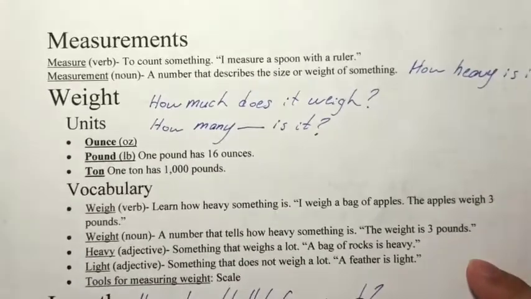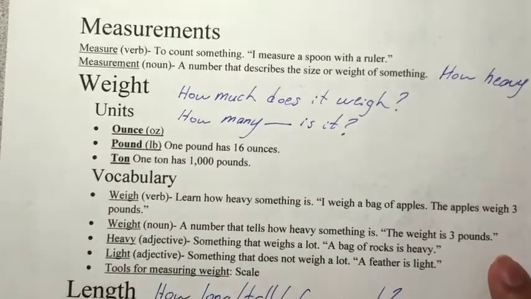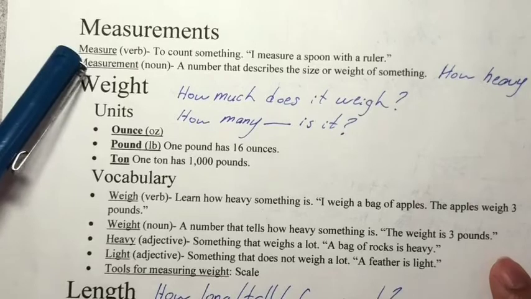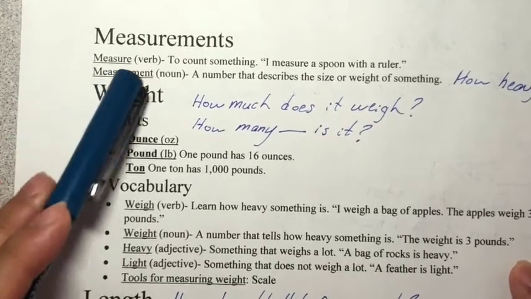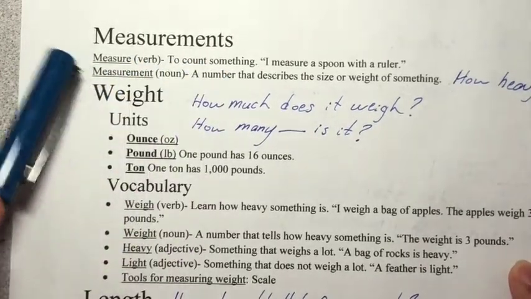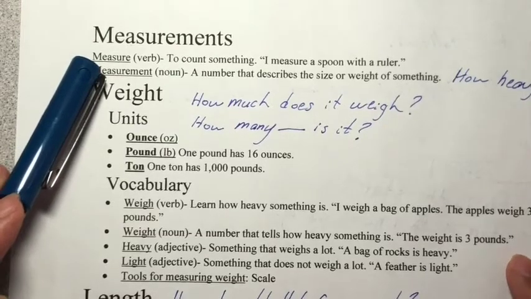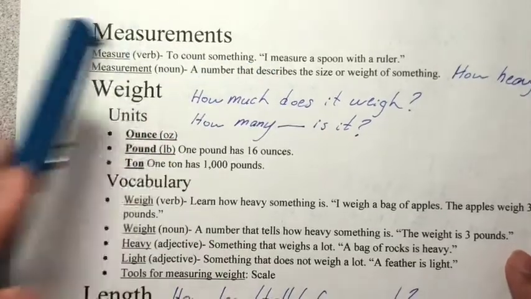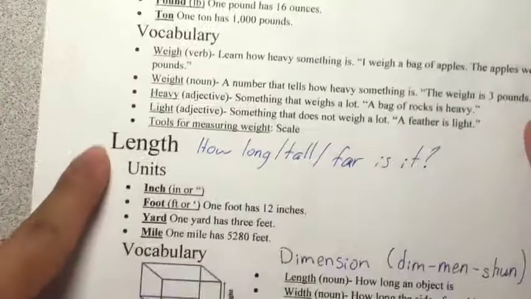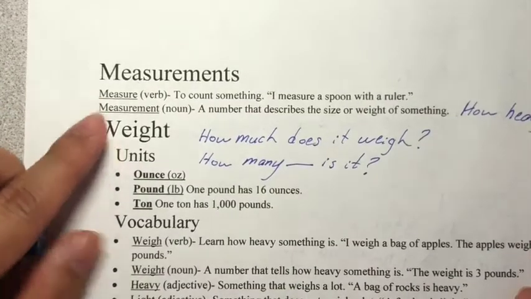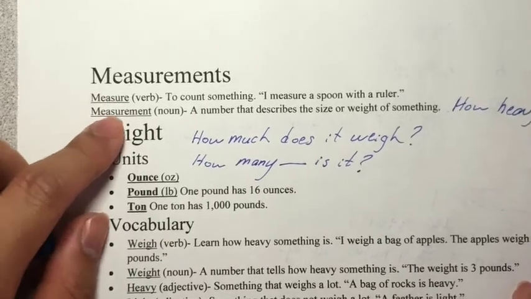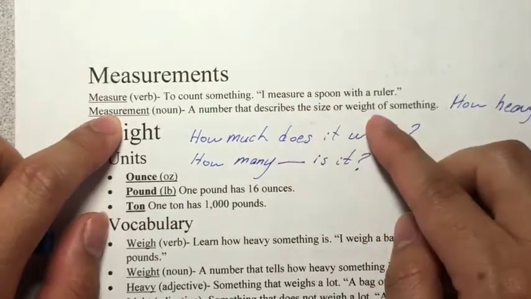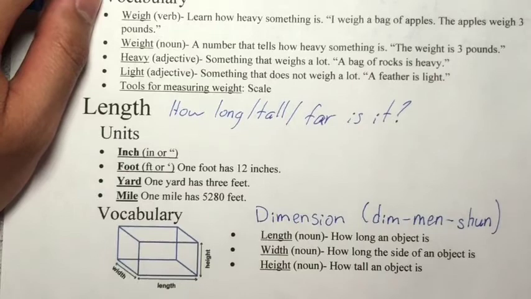So, measurements. Let's review measurements. The verb to measure means to count something for its size or its weight. If we measure something, we are measuring a number. So we're measuring the weight, the length, or the temperature. We measure something. The measurement is the number that we get that describes the size, weight, or temperature.